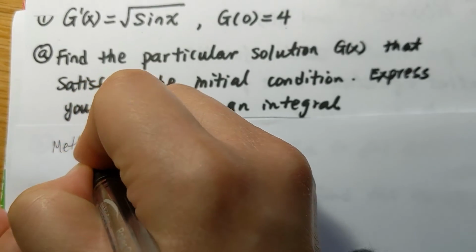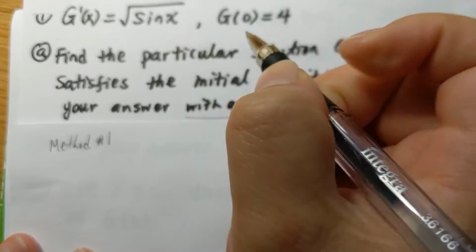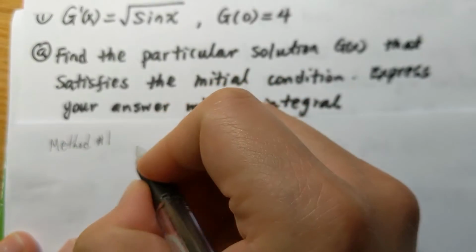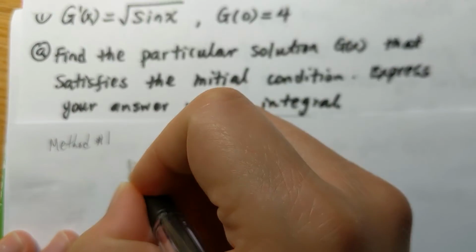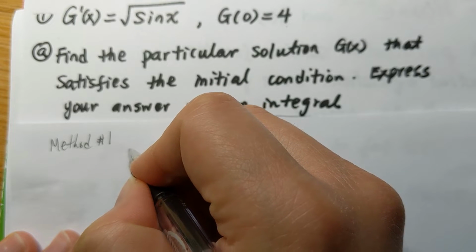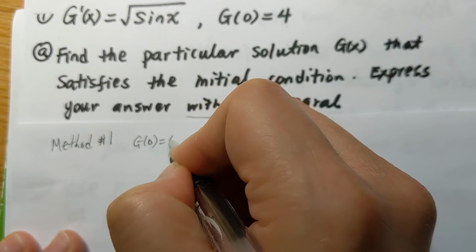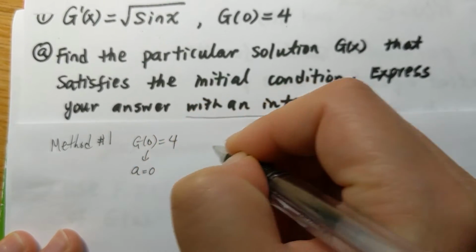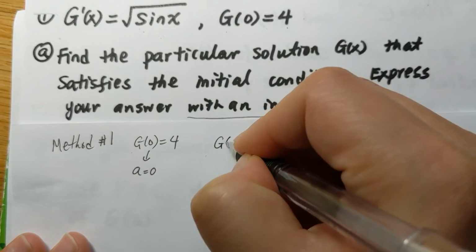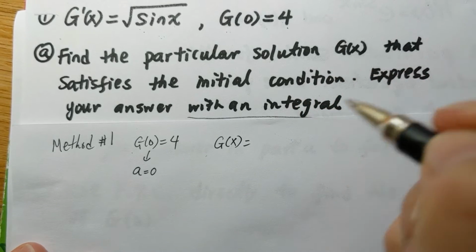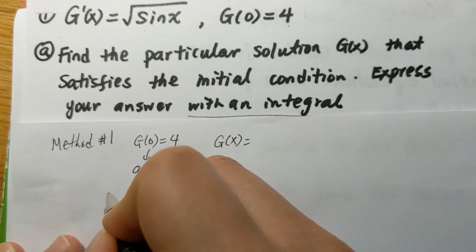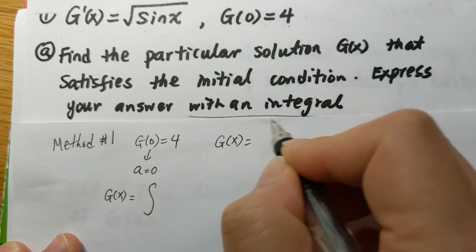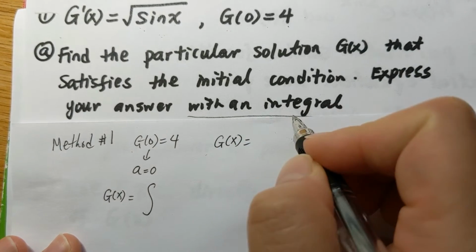Method number 1. We are going to begin with the information g of 0 equals 4. This is going to be a equals 0, and we need to get g of x. So we begin with g of x equals an integral, because our question asks to use an integral.